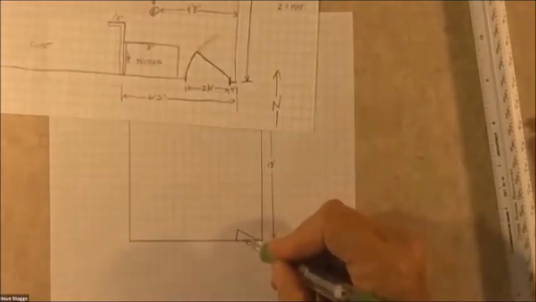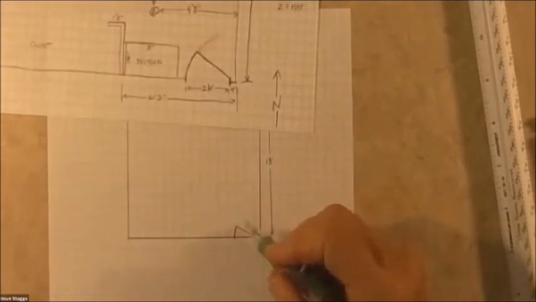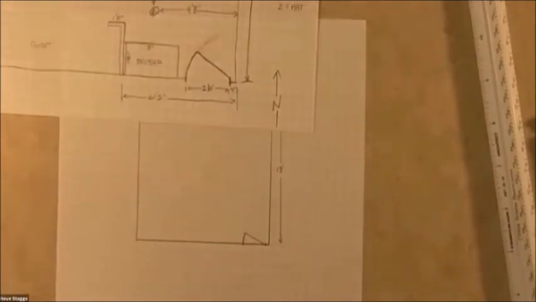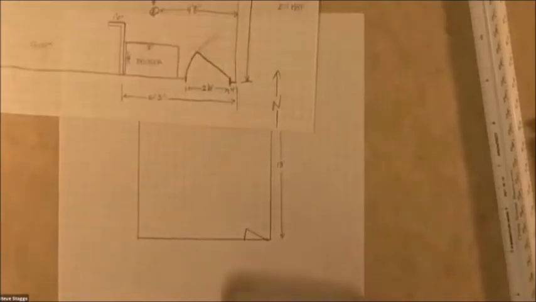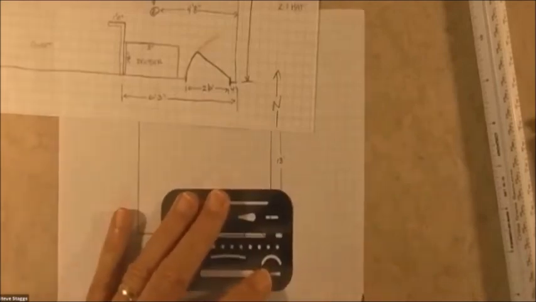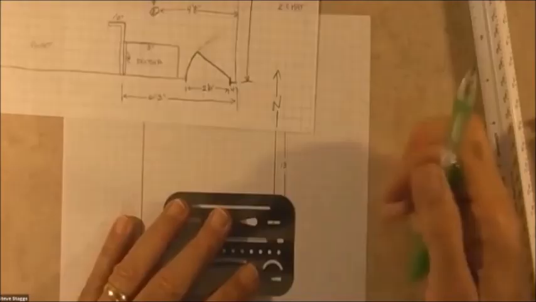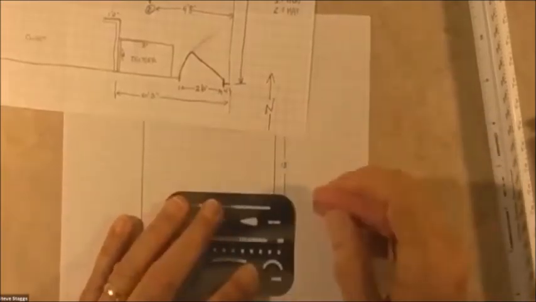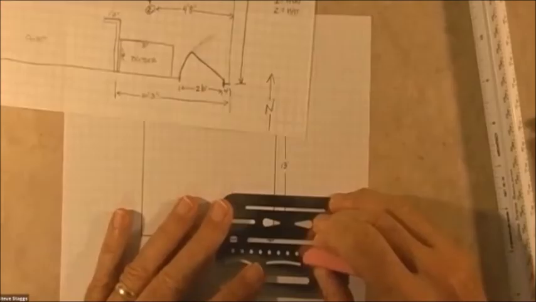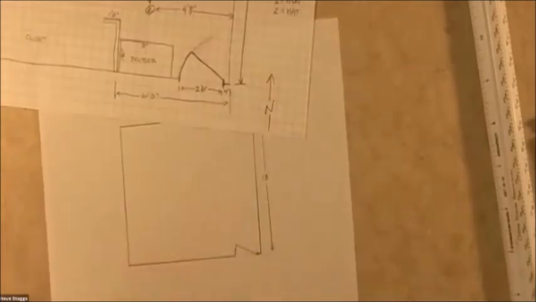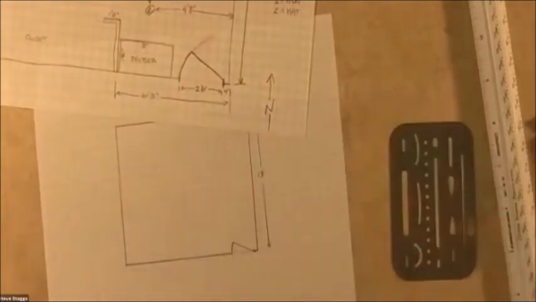Of course, there's no wall where my doorway is, so you want to erase that. Unfortunately, it's a little hard to erase accurately unless you have an erasing shield. You can get these at any hobby store that sells drafting supplies, and with this, you can just go ahead and position it where you want your erasing to be to an edge, and there we go. I have my opening. So that's a handy thing to have.